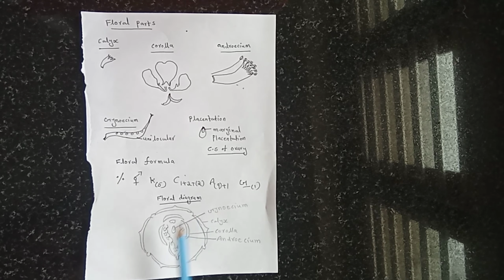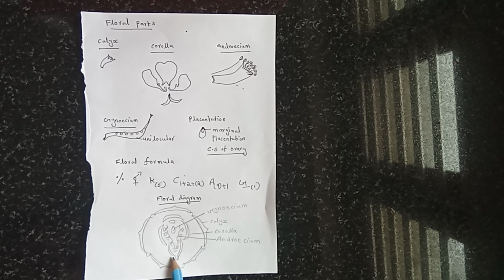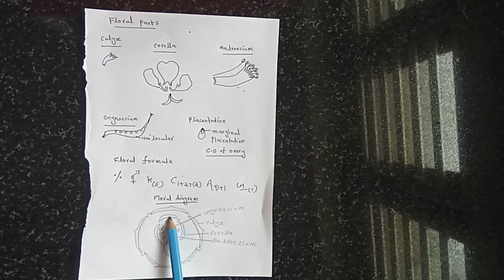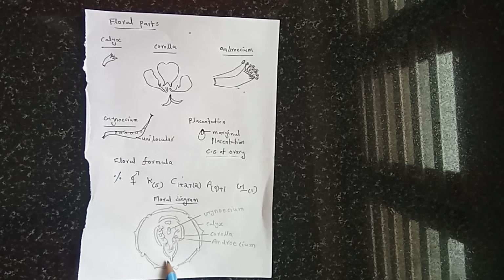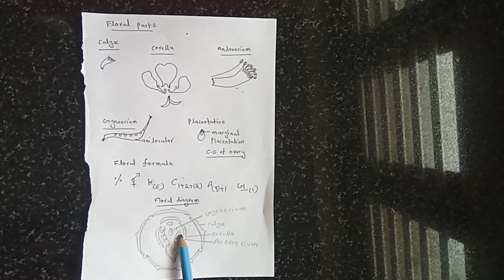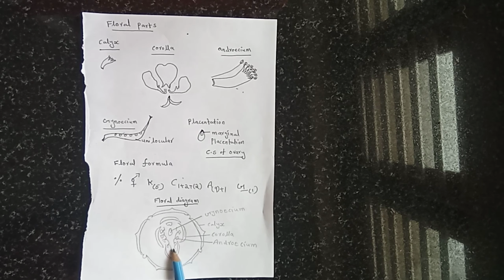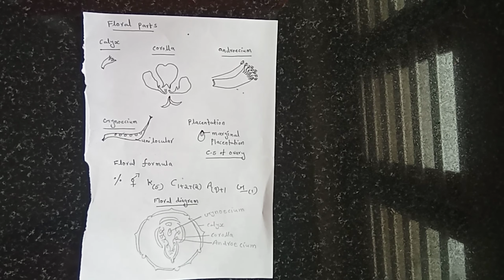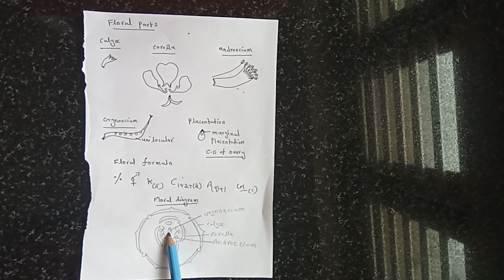This is the floral diagram. 5 sepals joined form the calyx and 5 petals include the corolla. This is the standard petal, wing petals and keel petals. 9 fused stamens and 1 free stamen. Then the unilocular ovary.